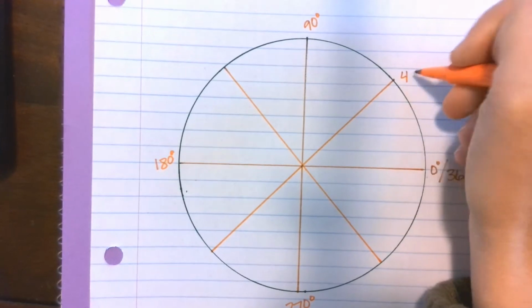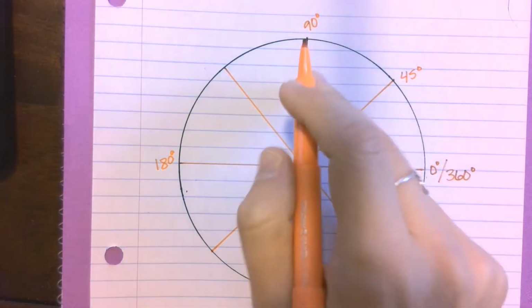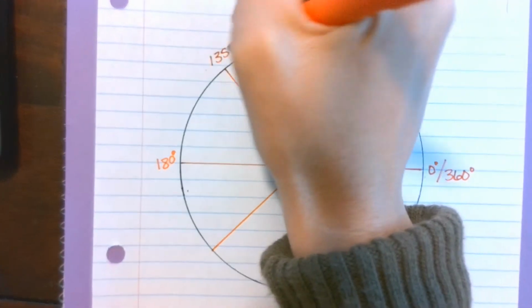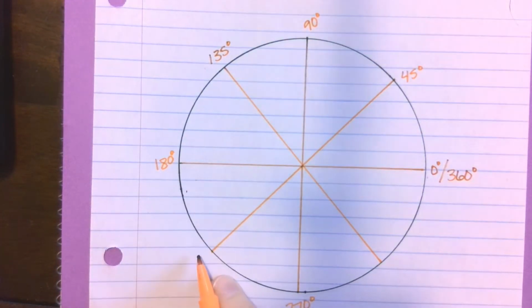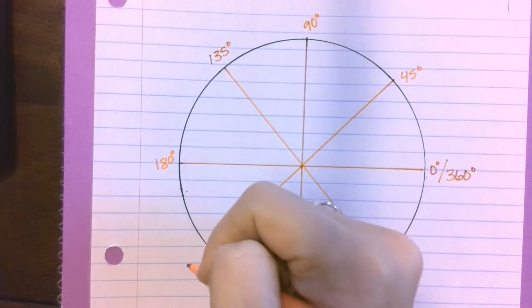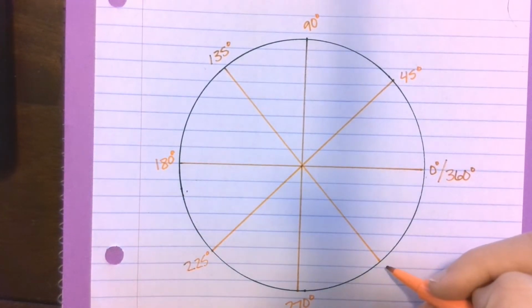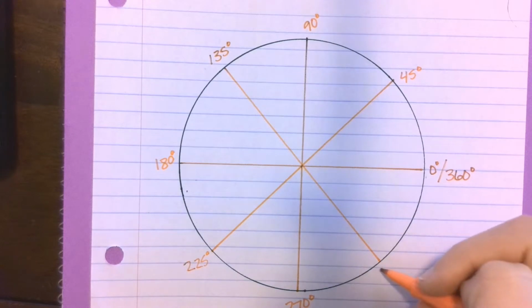So this first one is 45 degrees. But then 45 degrees from 90 is going to put us at 135. 45 degrees from 180 gives us our 225. And then 45 degrees from our 270 gives us our 315.